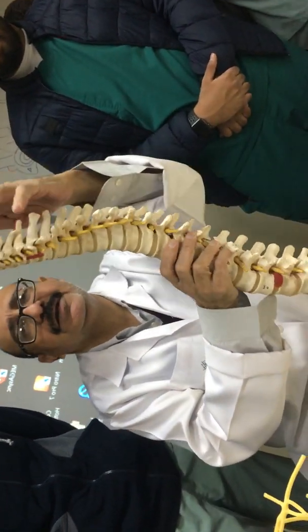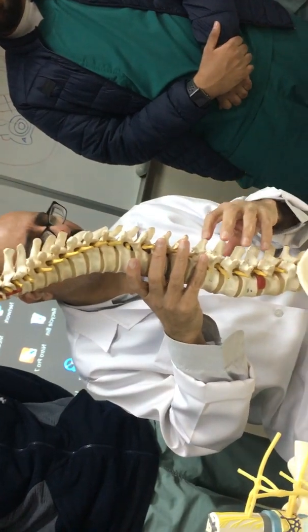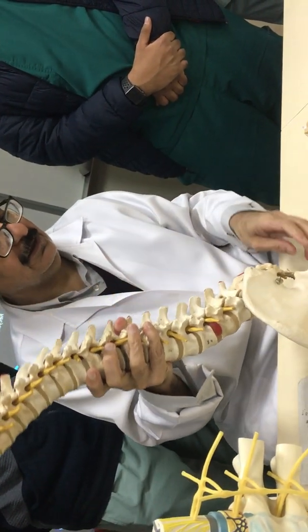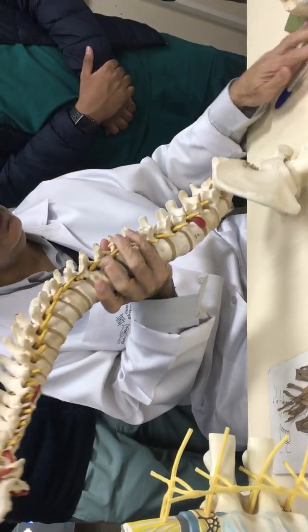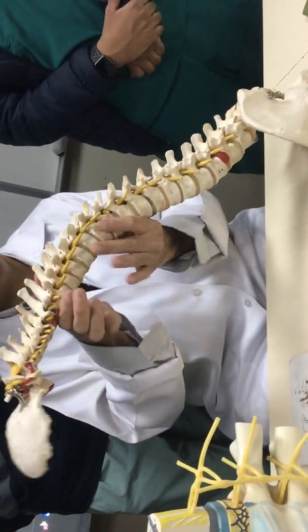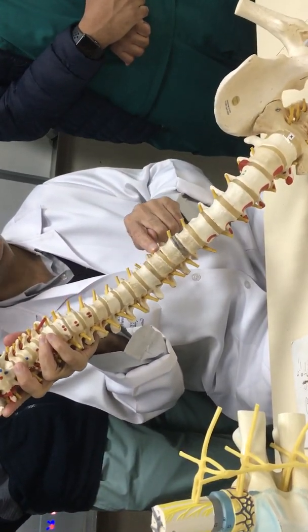The vertebral column is made up of the vertebrae. There are 7 cervical, then we have 12 thoracic, 5 lumbar, 5 sacral, and 3 or 4 coccygeal vertebrae. How is this happening? They are connected to each other with the help of intervertebral discs.